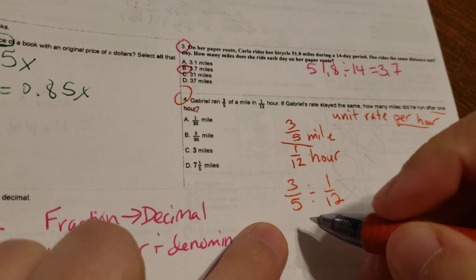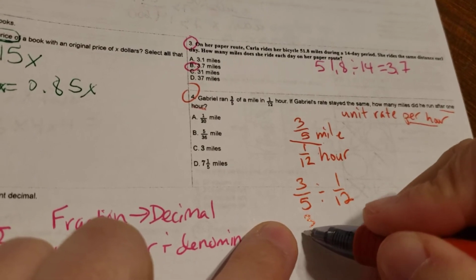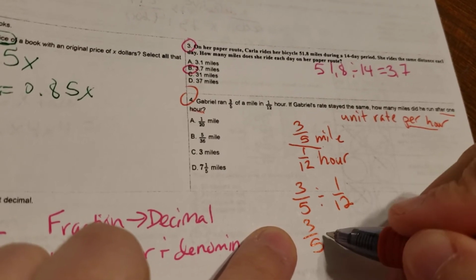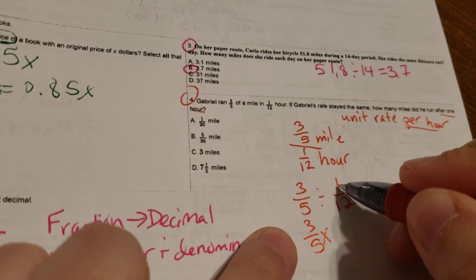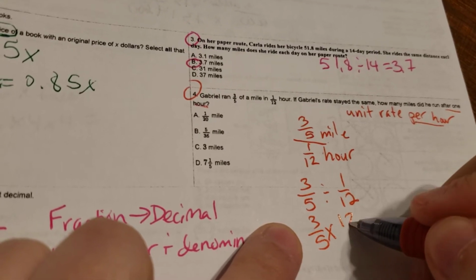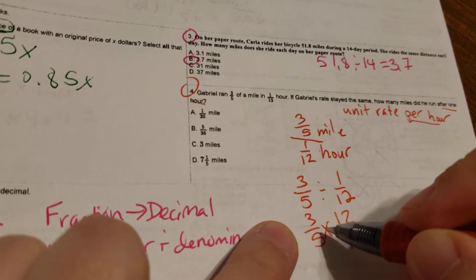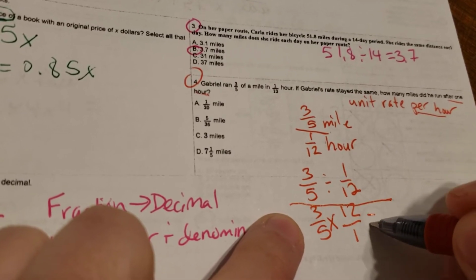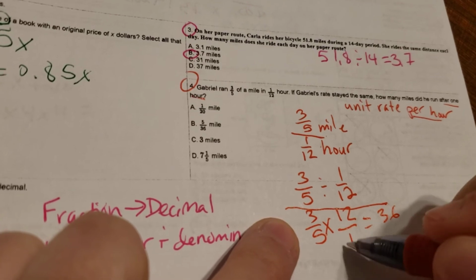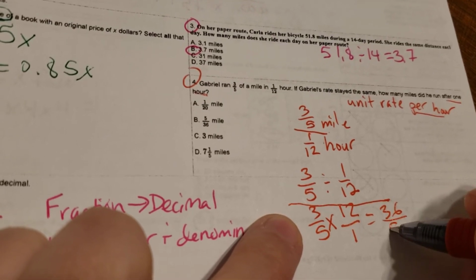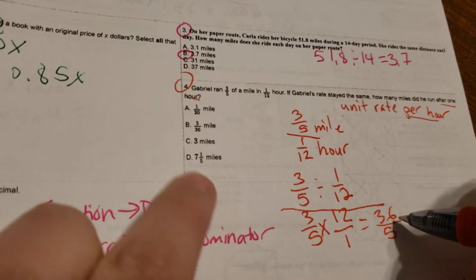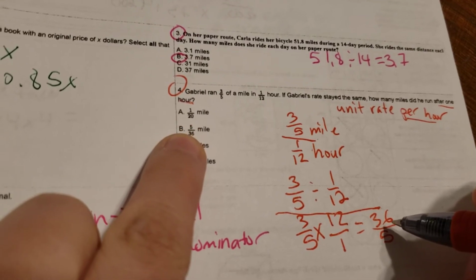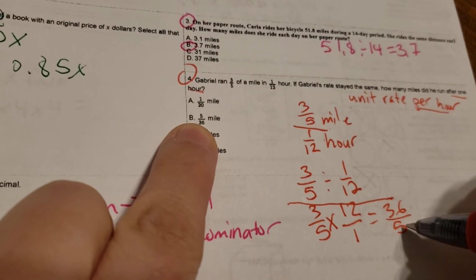You know the keep, change, flip? Keep your first guy 3/5. Change it to a multiply problem. And flip. Keep, change, flip. Now you have a multiplication problem. It's easy. 3 times 12 is 36. 5 times 1 is 5. 36/5. That's not 1/20. Hey, I got the right numbers, but they're upside down.